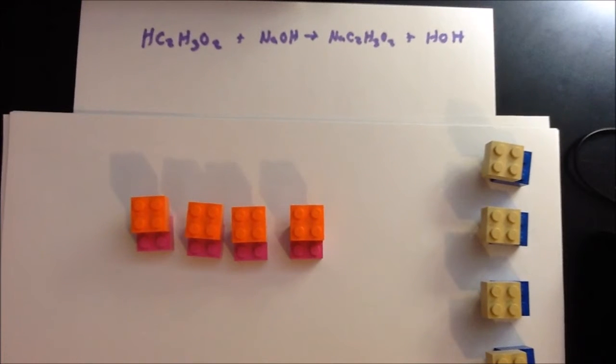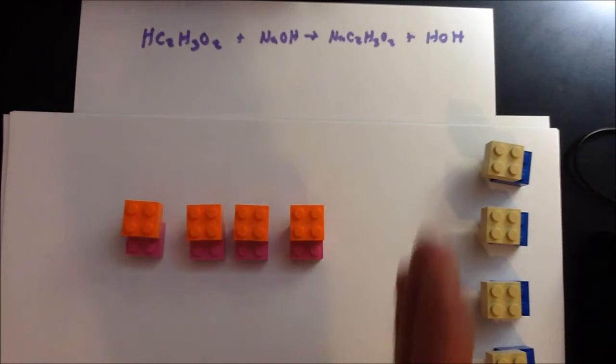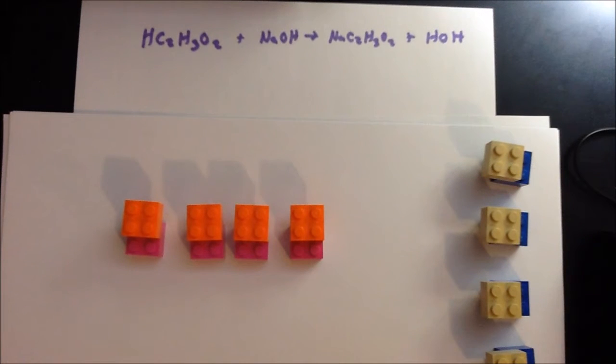So how does it change things when we switch this to a weak acid and a strong base? Here we've got acetic acid represented by the Legos that I have here, and again the white sheet of paper is going to be my 1 liter container, and over here to the side these are my sodium hydroxides that I'm going to slowly add as we go through this titration.